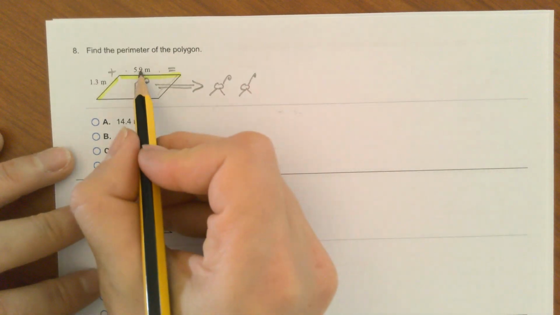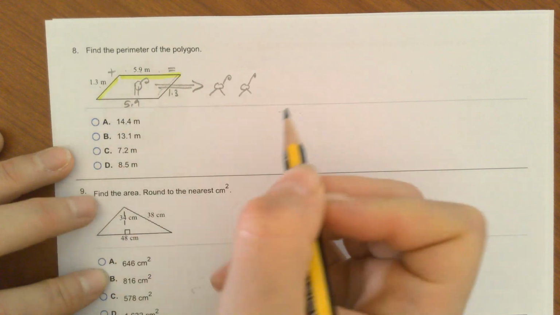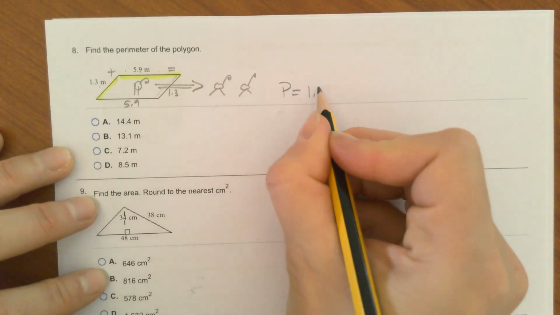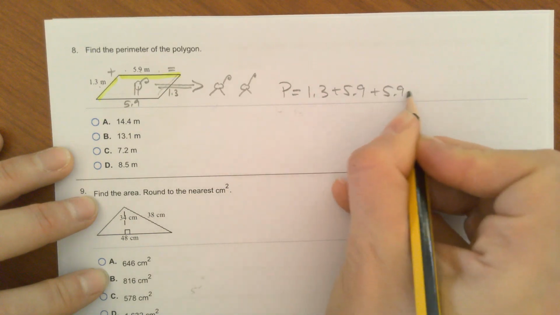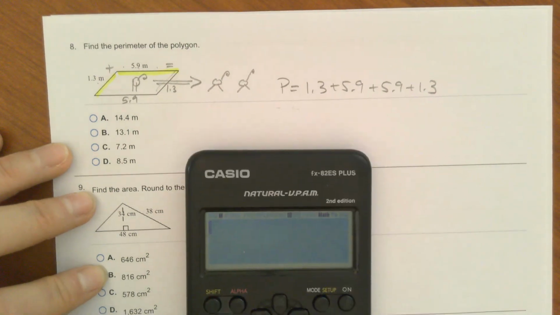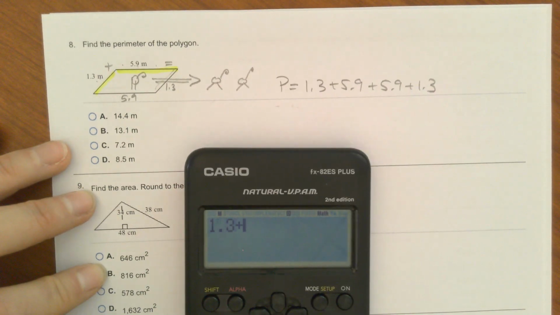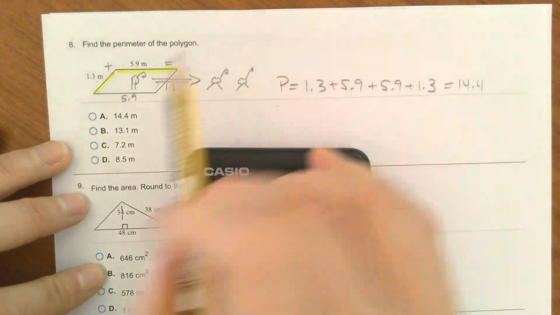So if this is 5.9, this is 5.9. If this is 1.3, this is 1.3. So my perimeter is equal to 1.3 plus 5.9 plus 5.9 plus 1.3. Perimeter is plus. And here it's meters.